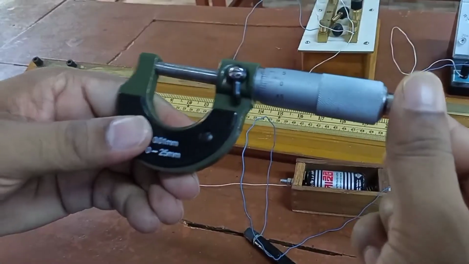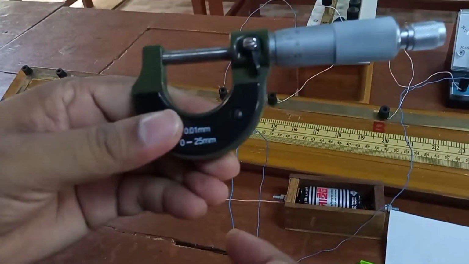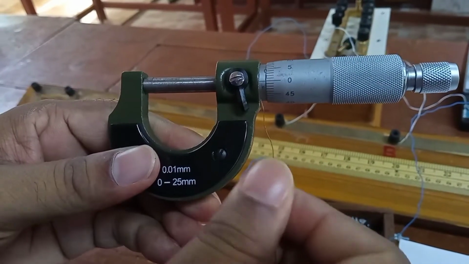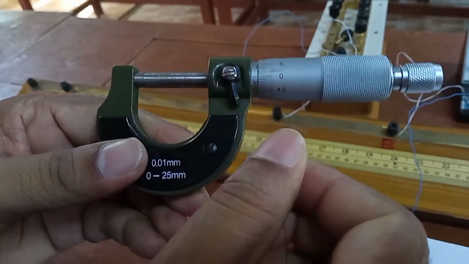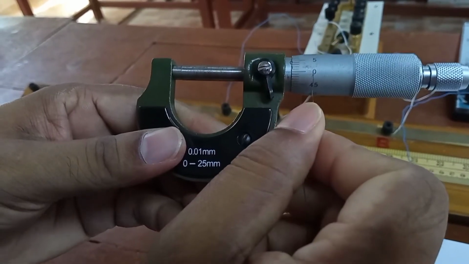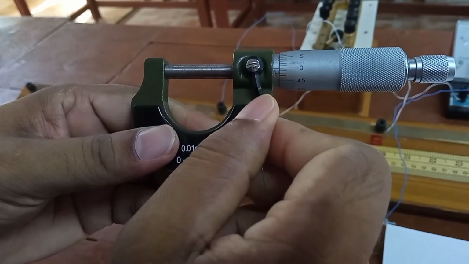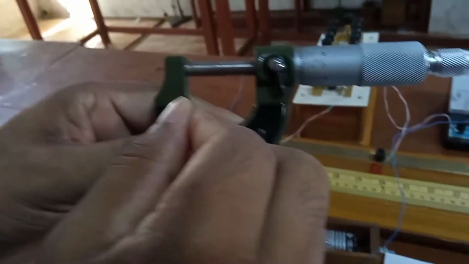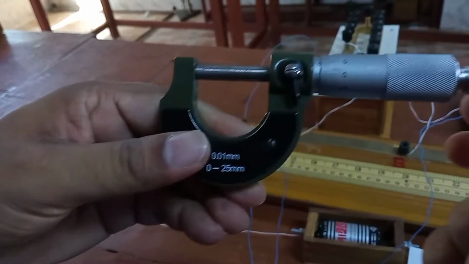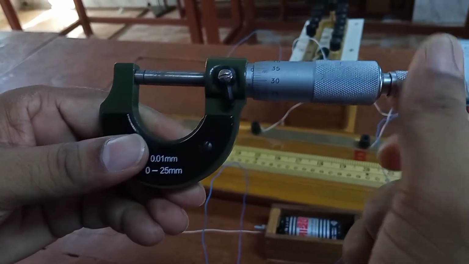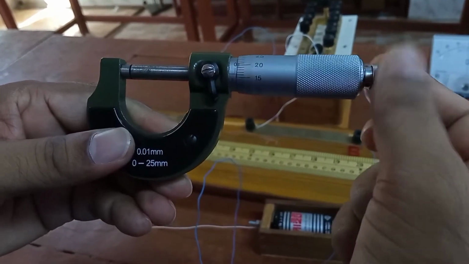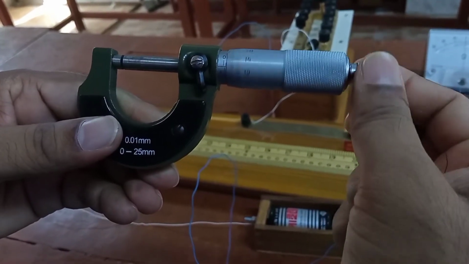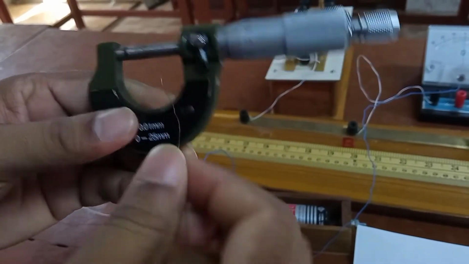Now we are going to measure the radius of the wire. Dear student, first you have to observe that there are two scales. One is the linear scale and another is the circular scale. You can see that the 0 mark of the circular scale coincides with this mark of the screw gauge, and there is no gap between the two jaws. When we open this scale, you can see the circular scale is giving the readings.